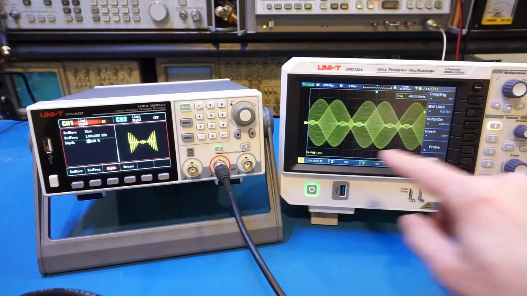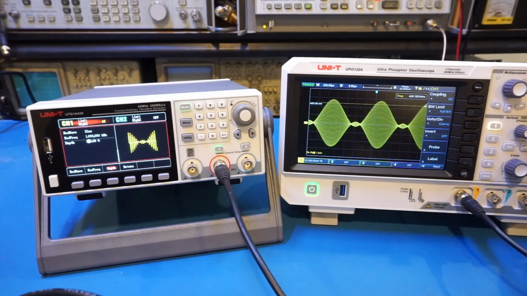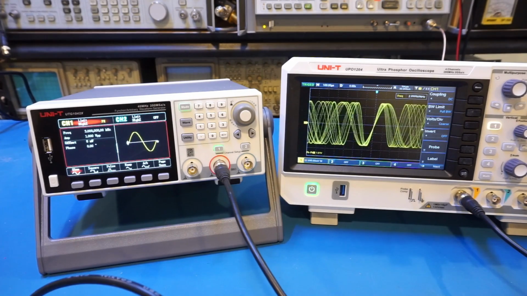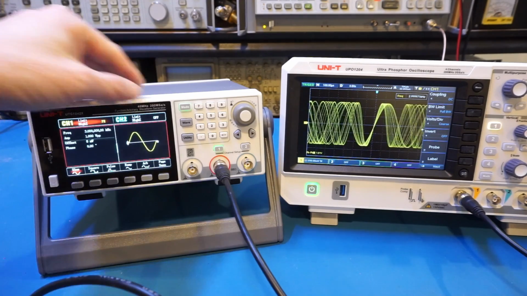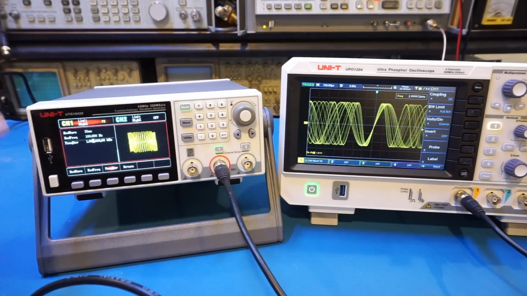And you can over-modulate the signal, so that shows you an over-modulated AM signal. Here you're looking at a frequency modulated signal. The carrier frequency is 3 kilohertz, and the modulation is 100 hertz with a frequency deviation of 1 kilohertz.